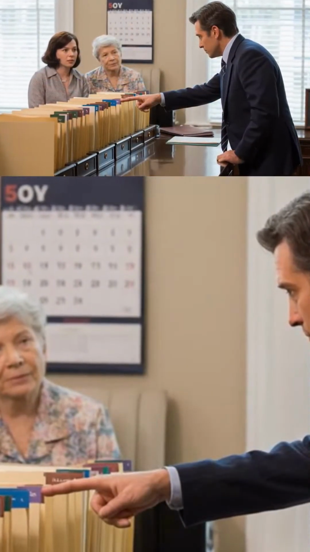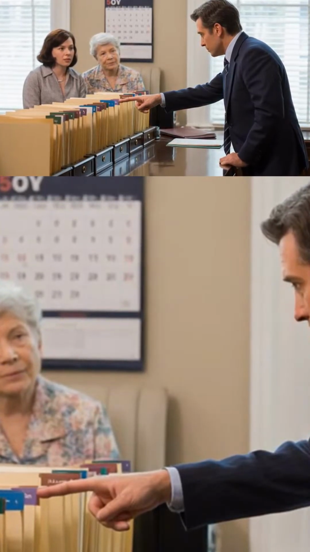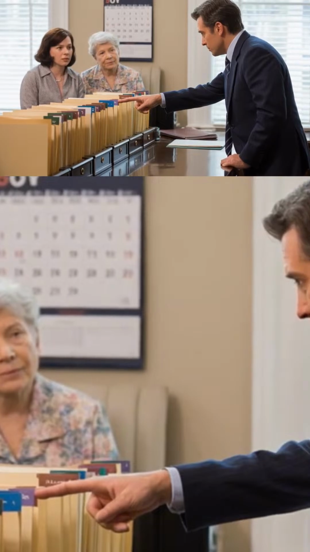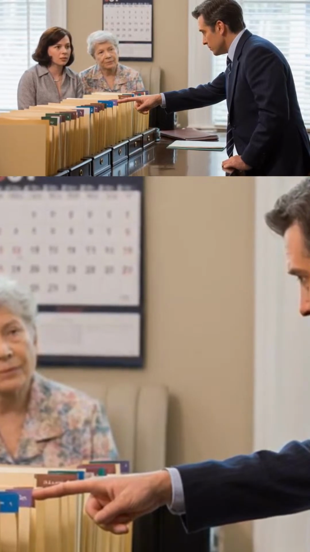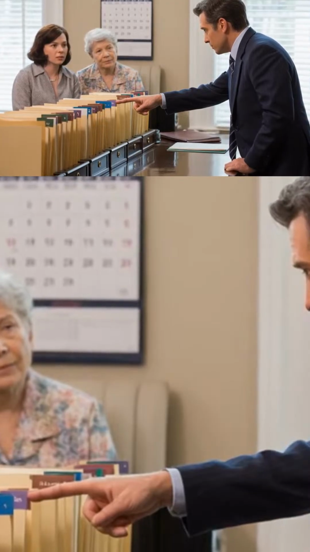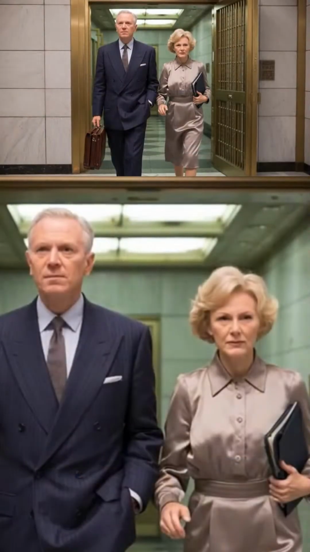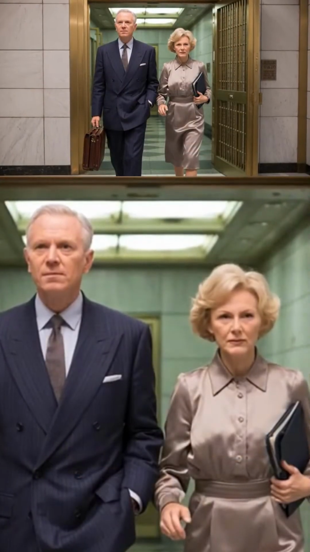Medicaid has what's called a 5-year look-back period. Any gifts or asset transfers made within 5 years of applying for benefits are scrutinized. Make an improper transfer, and you face a penalty period where you're ineligible for benefits. This is where most families panic and make expensive mistakes.